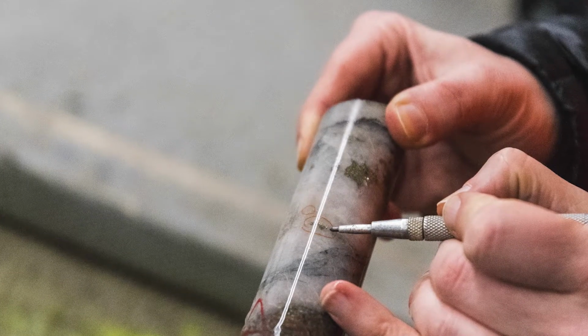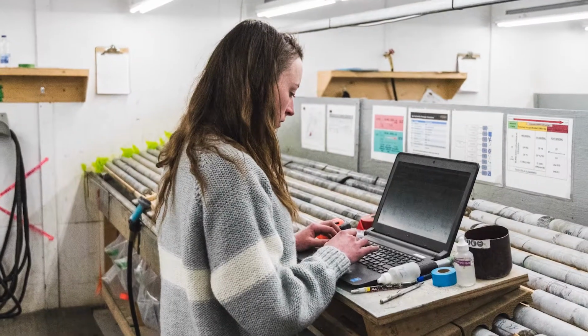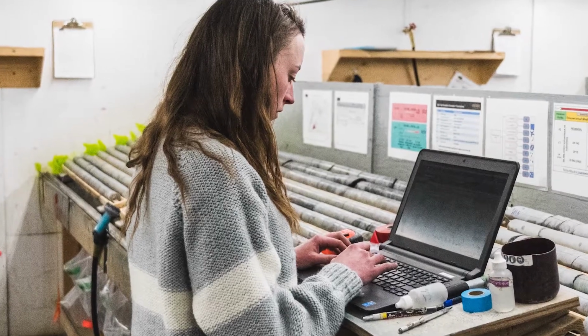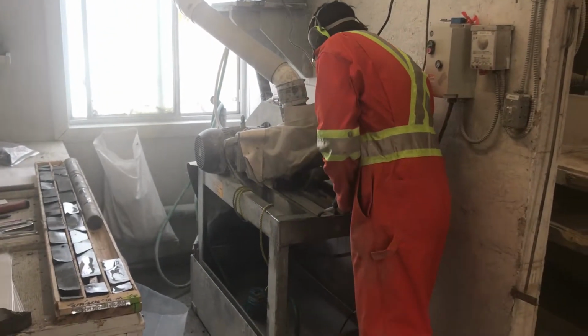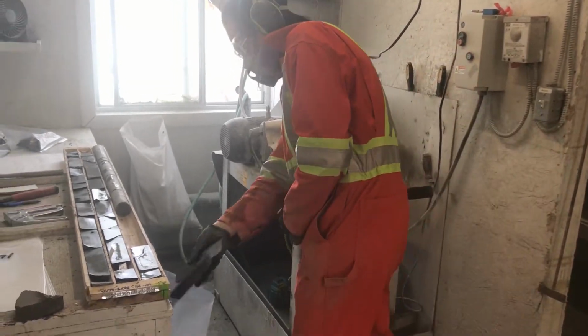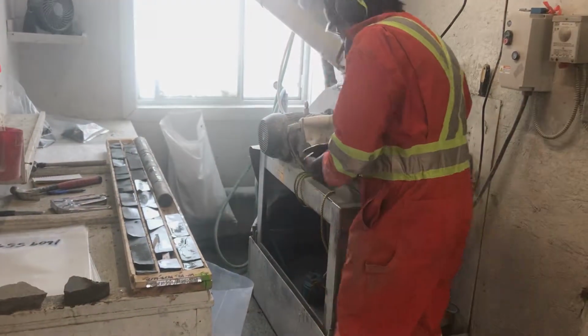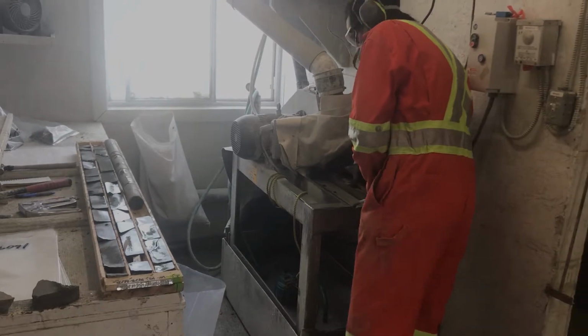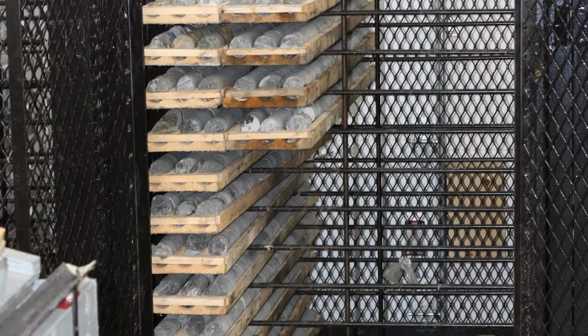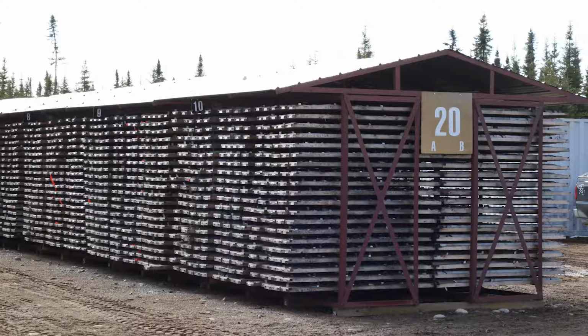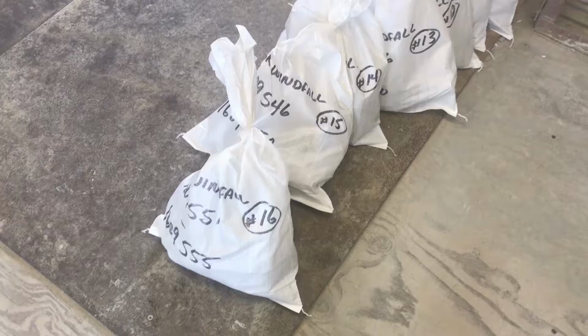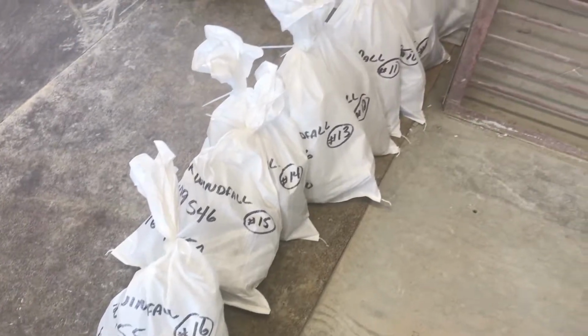They give instructions to core splitters on the sampling sequence. The core cutters split the core in two according to the sampling sequence. One half is kept in the core boxes and is properly labeled. All the boxes are stored in the core racks, also called the core library. The other half is placed in a sample bag and is properly identified.